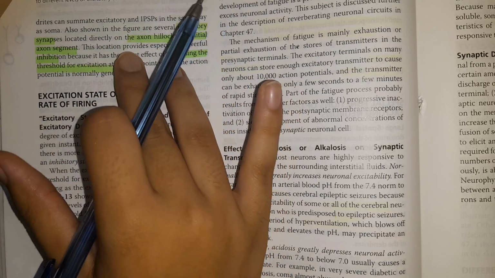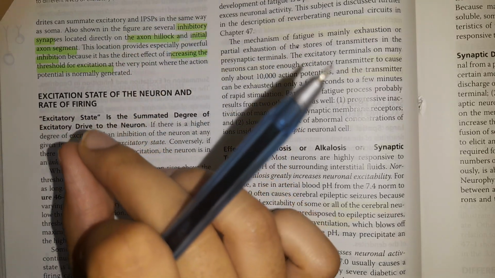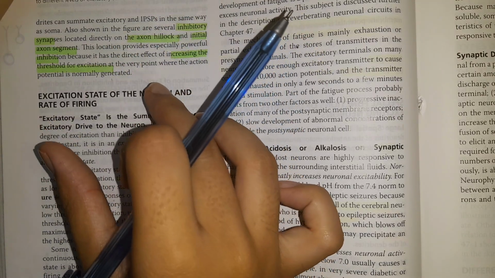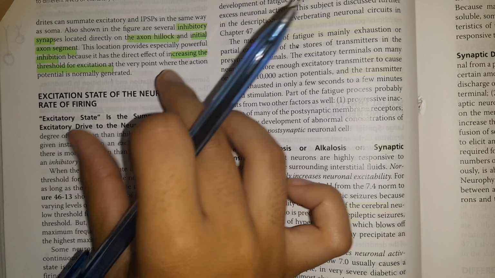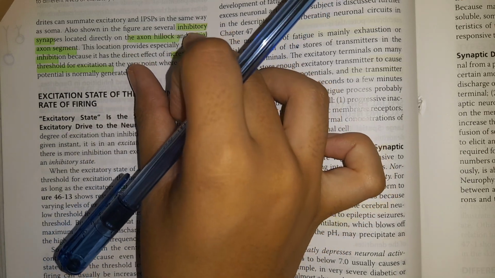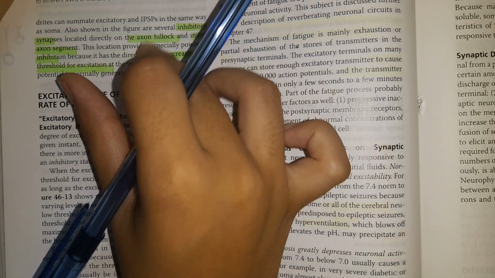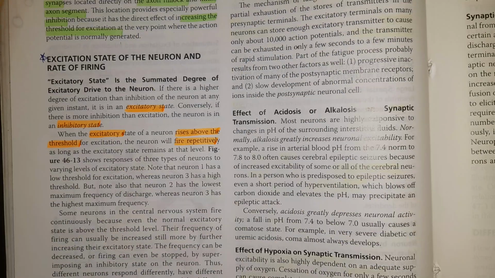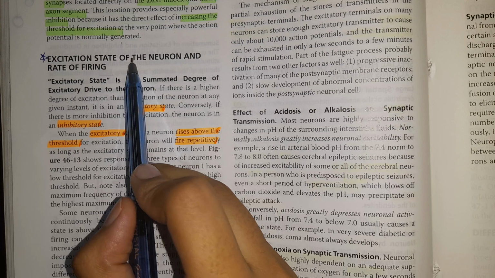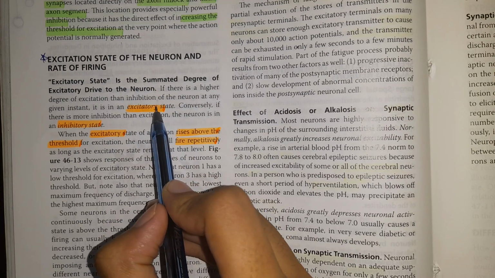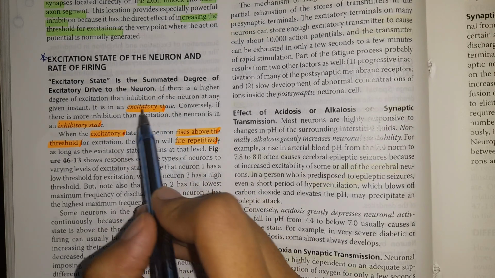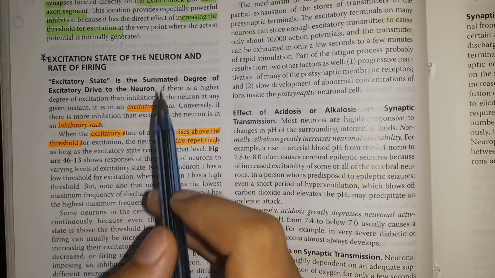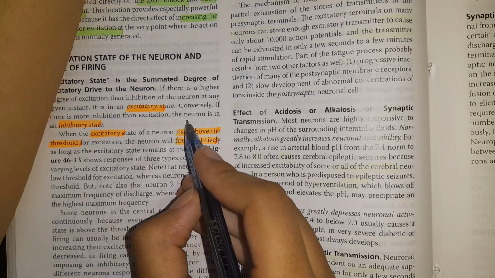So what do we recall from all of this? Whenever there is going to be excitation, it is going to be the sum of the excitatory and inhibitory potentials in the dendrite as well as in the axon. Now they are telling about the excitation state of the neuron. I've told you there is a summatory effect whenever the EPSP and the IPSP, that is, excitatory and inhibitory signals, are there.